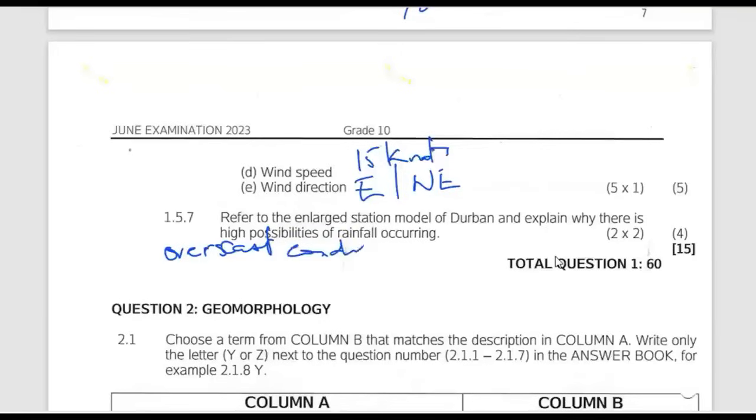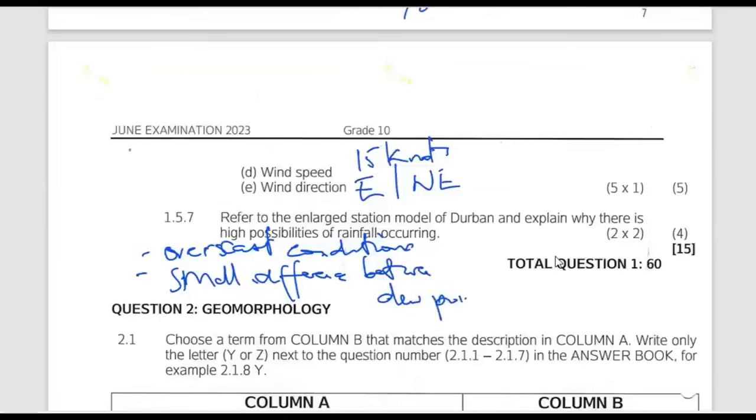There is overcast conditions. Then also the small difference between dew point and air temperature suggests that chances are high that it can rain, because the difference in temperature between the maximum and the minimum there is too small.